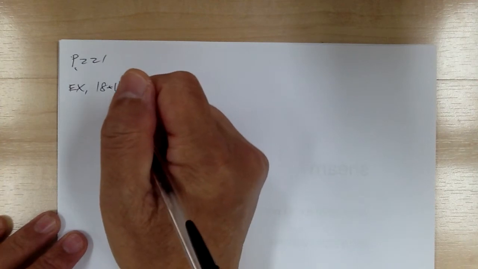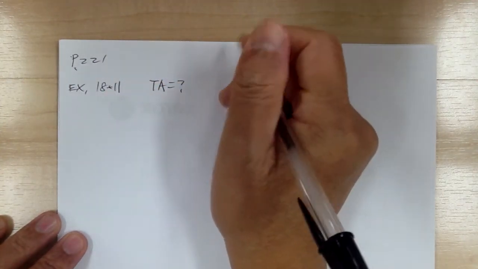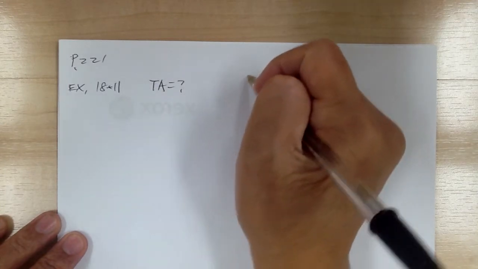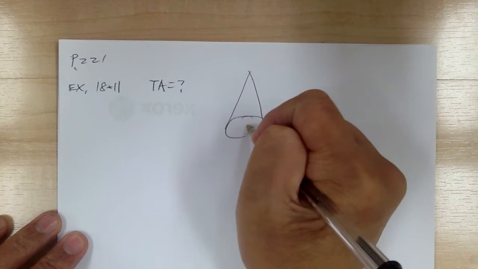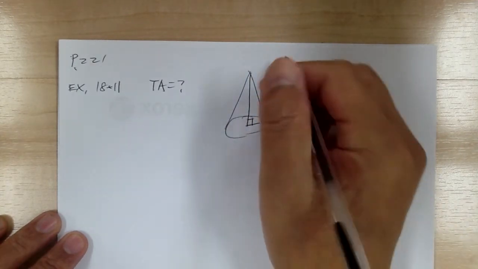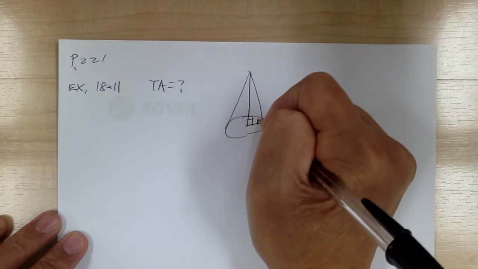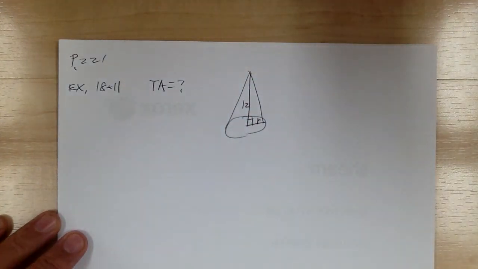Okay, from the total surface area, you're looking for the total area of a right circular cone. So it's a cone, and it's right, which means it goes straight up and down, with a radius of 5 and an altitude of 12. We're looking for the total area.